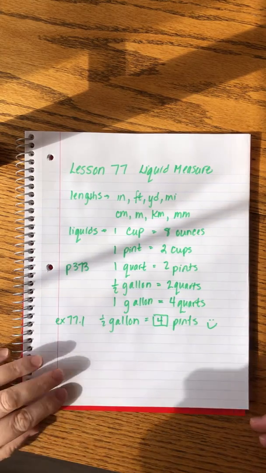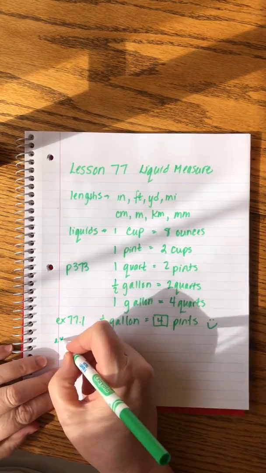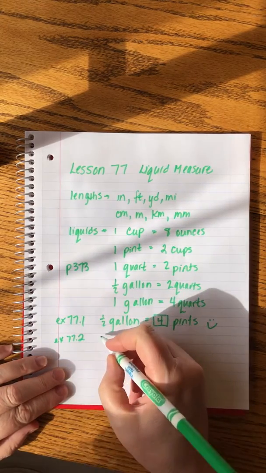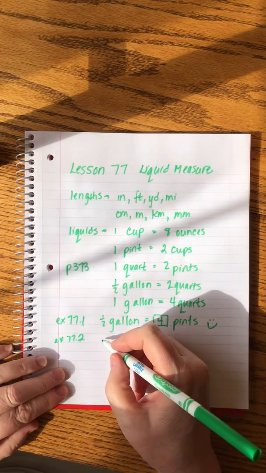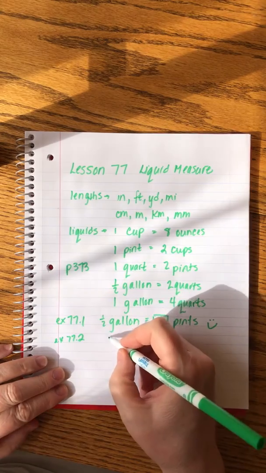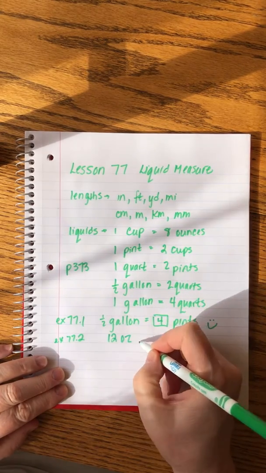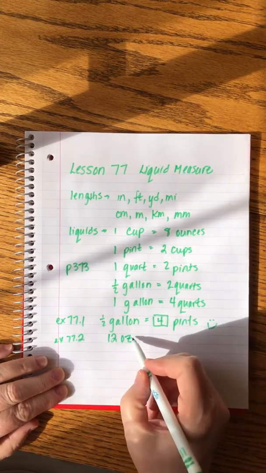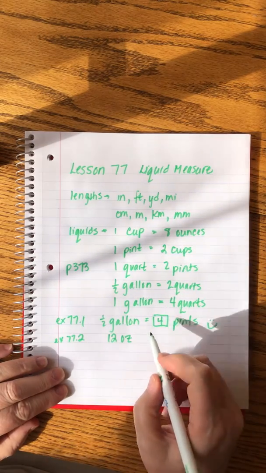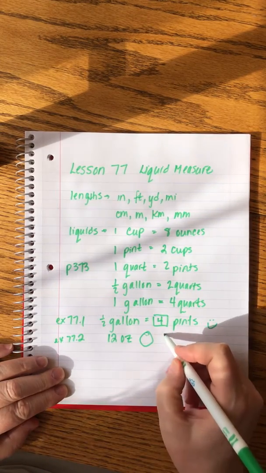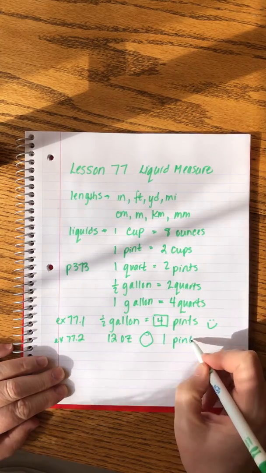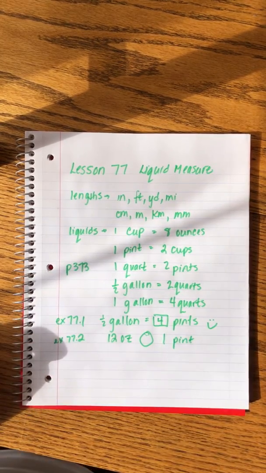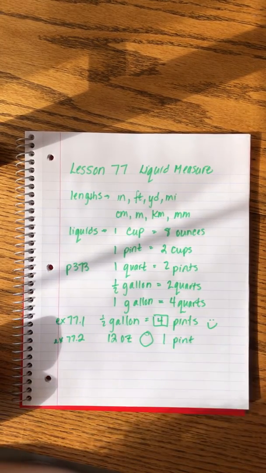The other question looks like this. Compare a 12 ounce pop can, oz is the abbreviation for ounces, remember, compared to a 1 pint container. I never heard of soda coming in a pint container. That's just weird.